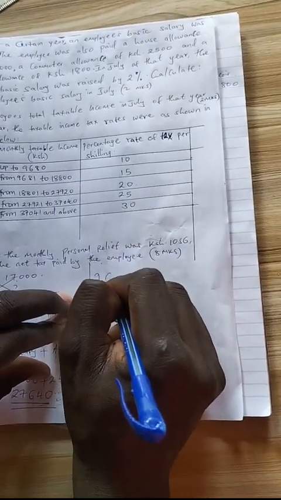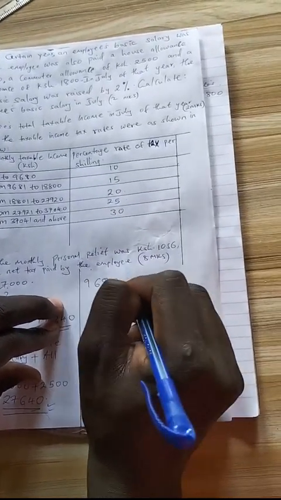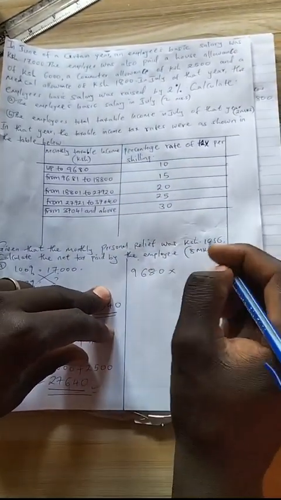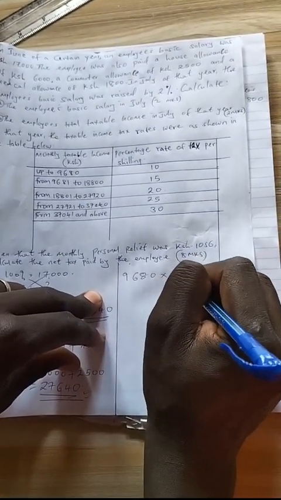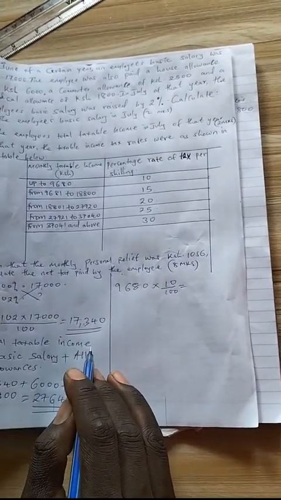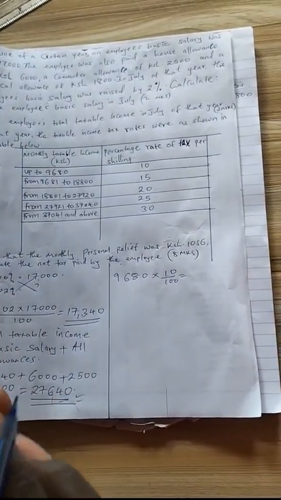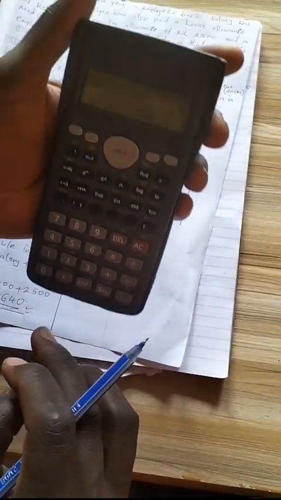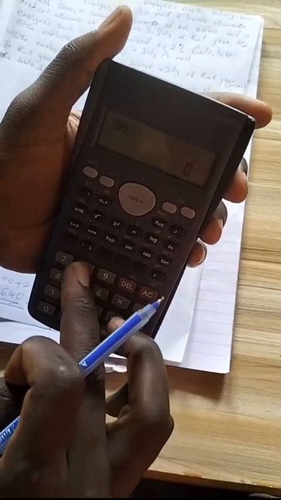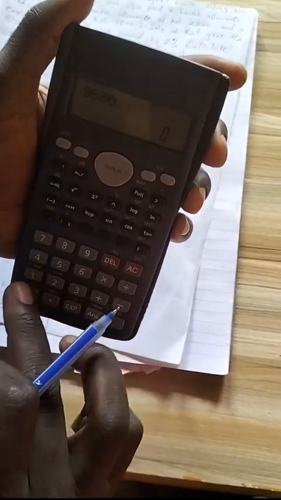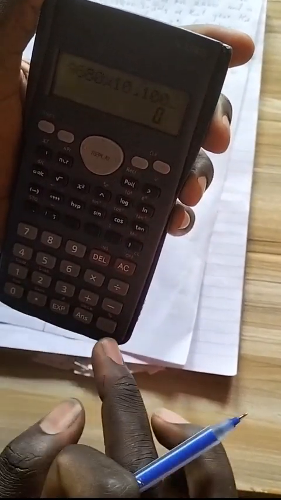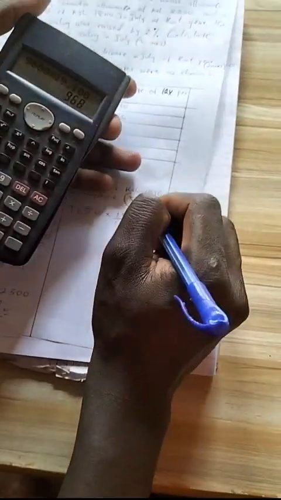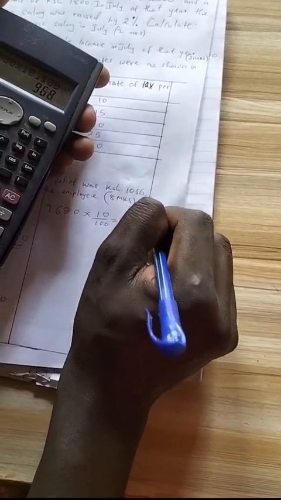We pick 9,680 multiplied by the rate, which is given as a percentage, so we multiply by 10 over 100. 9,680 multiplied by 10%, we get 968. So we write there 968.